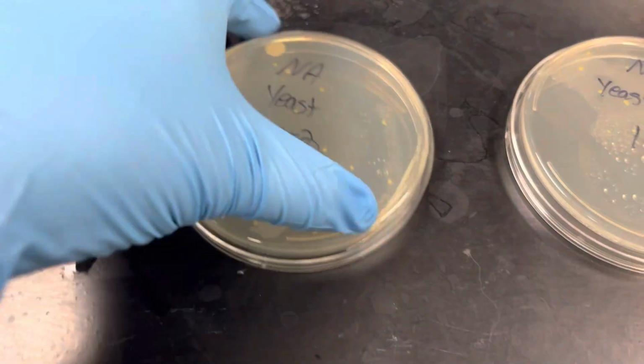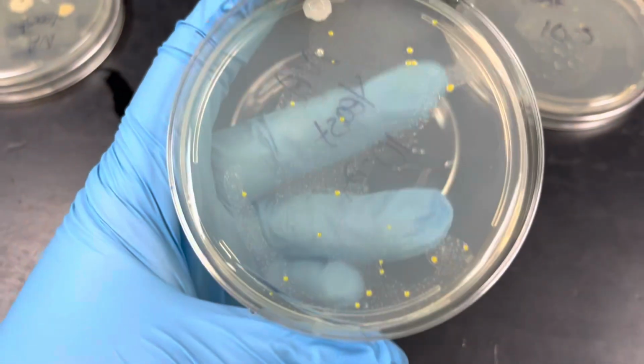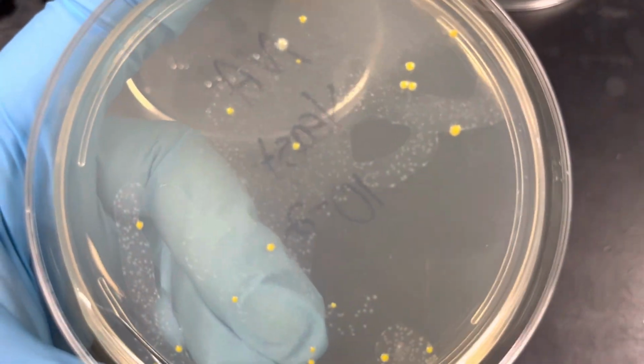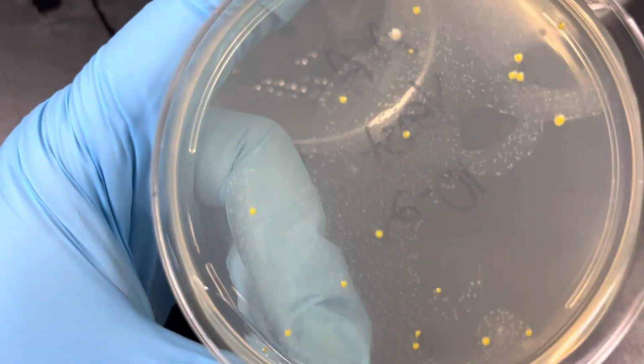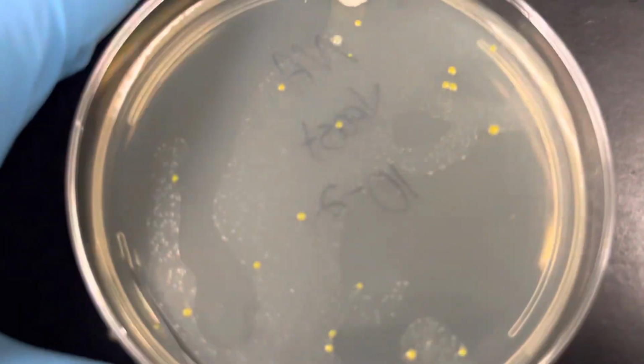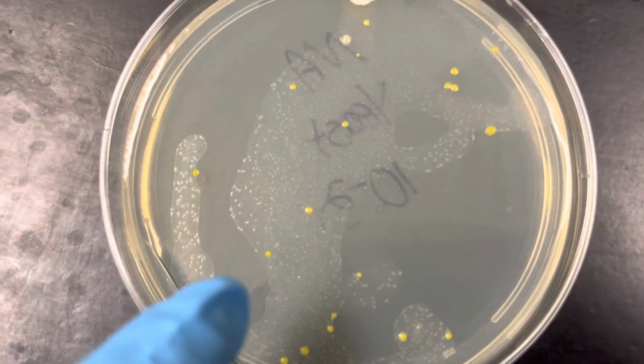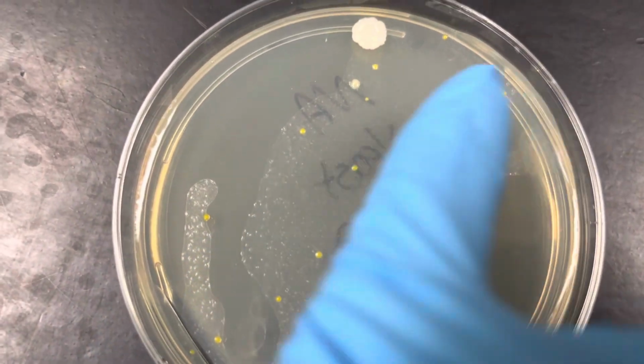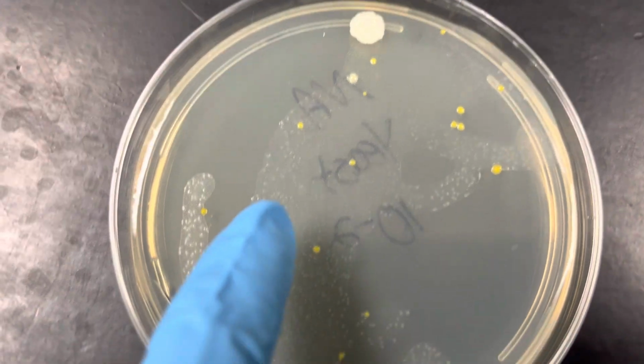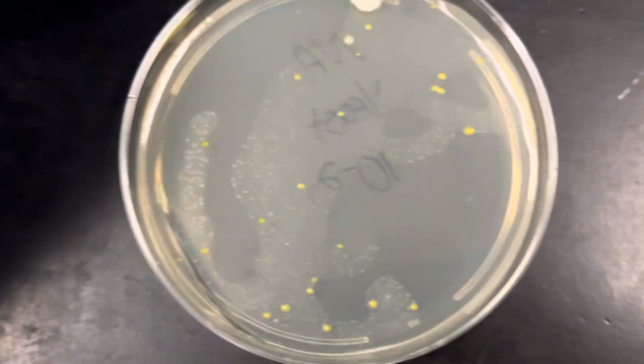That's the yeast. So now if you look at the 10 to the -2, you can see that we still have a film, but you're starting to see a little bit of separation of the colonies. Now this is still too numerous to count, but this really shows you that you're looking at very clear little speckles, colonies. Nothing yellow, nothing white, the translucent.